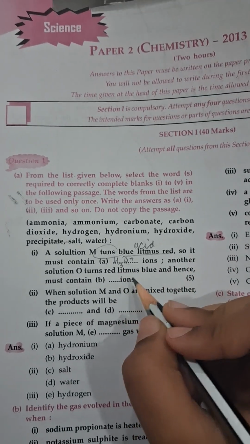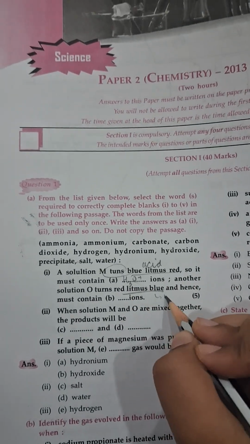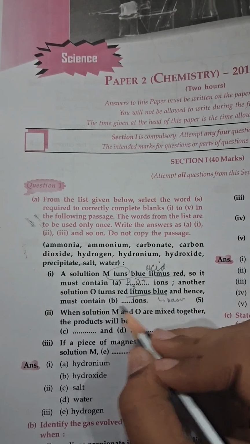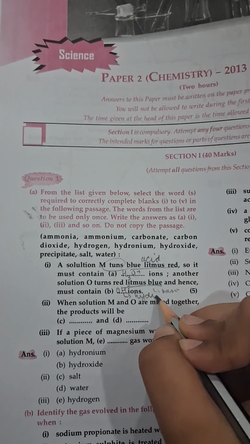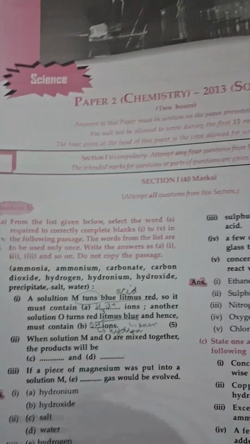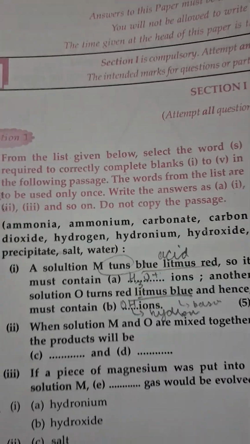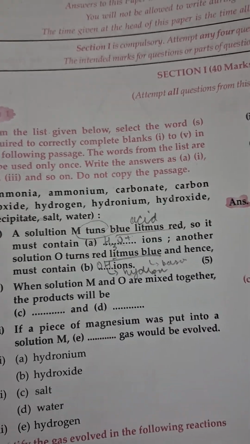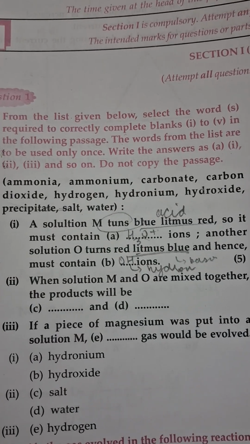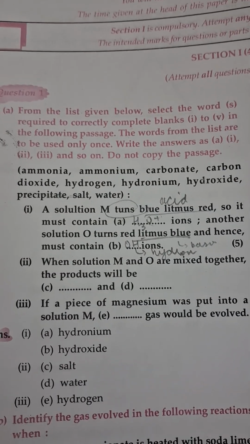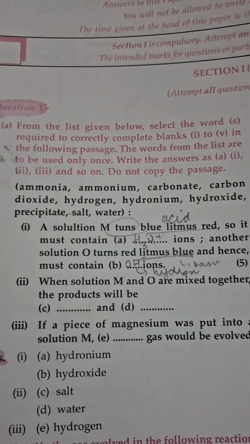Another solution O turns red litmus blue, which is basic, and hence contains OH negative ion, which is hydroxyl ion, and this is hydronium ion. So what is this concept? Any base turns red litmus blue and any acid turns blue litmus red, and an acid has no effect on red litmus paper and a base has no effect on blue litmus paper.